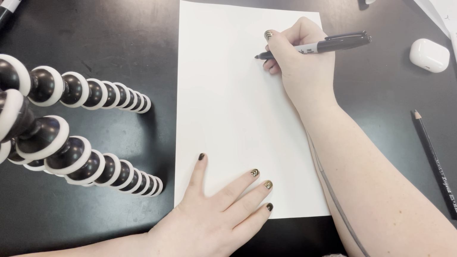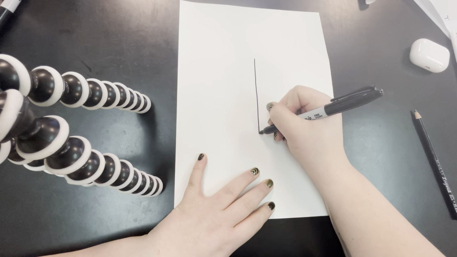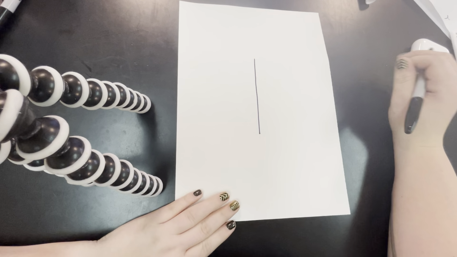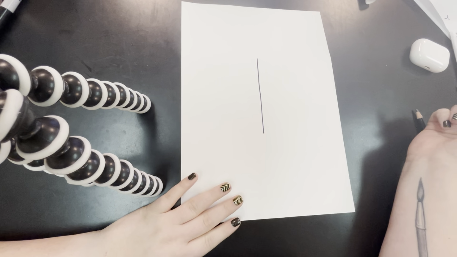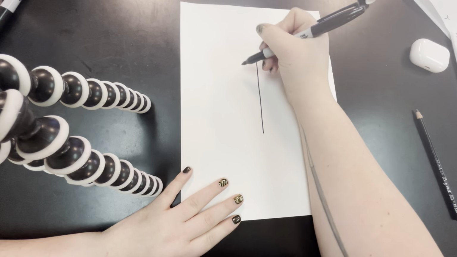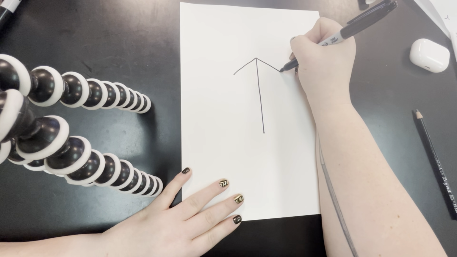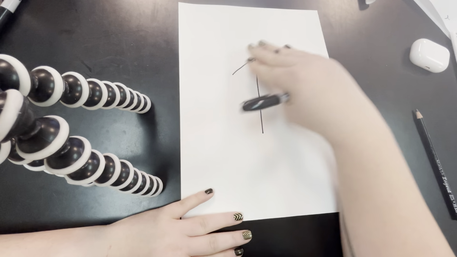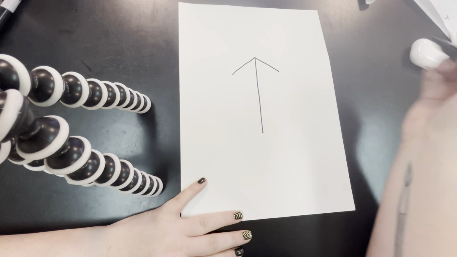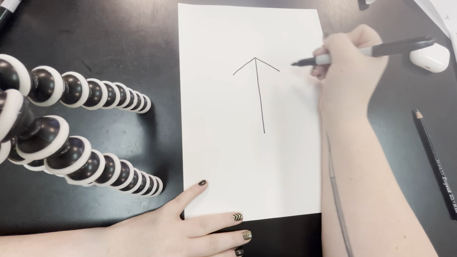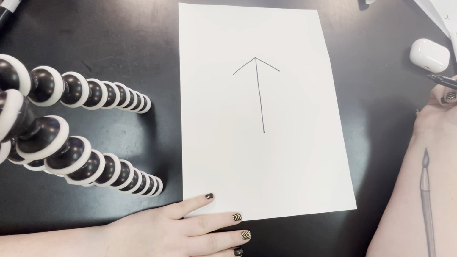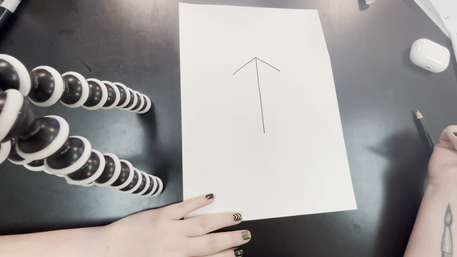We are going to make the middle of our cake in the middle of our paper. So I'm just making a vertical line up and down. The next thing we're going to do is add a diagonal line to the top. Try to make the angle very similar. If you want to make it a little longer, you can, but it doesn't really matter. It's like we're making an arrow.